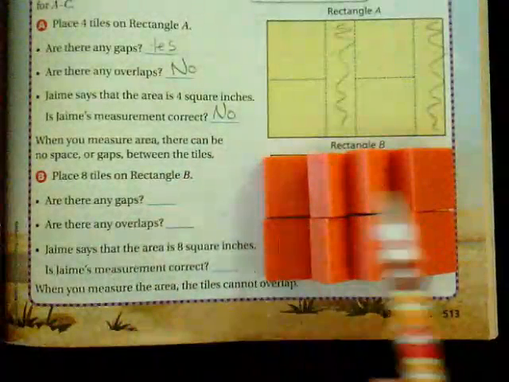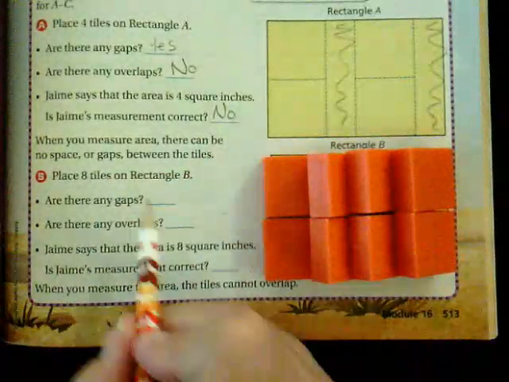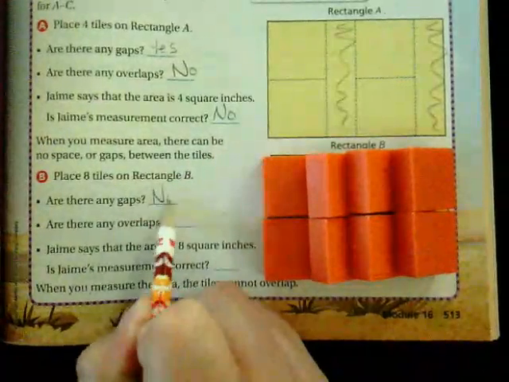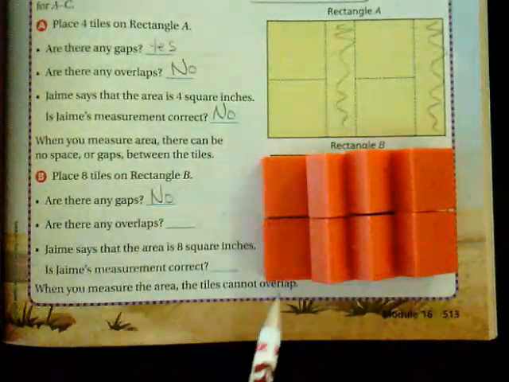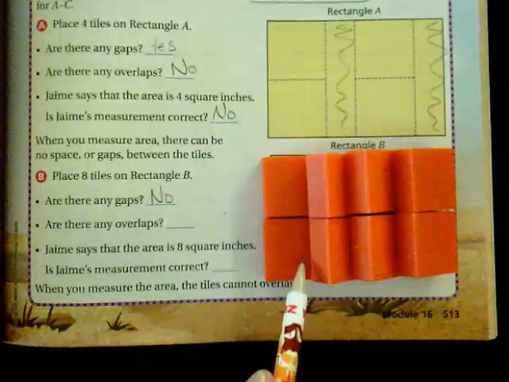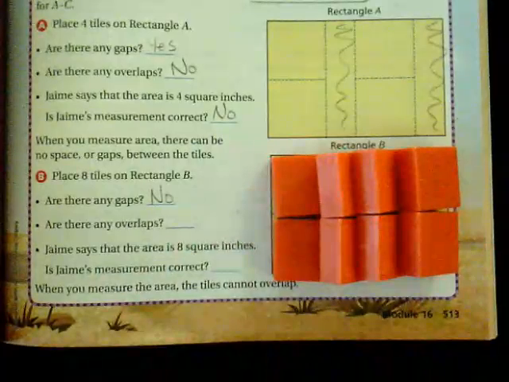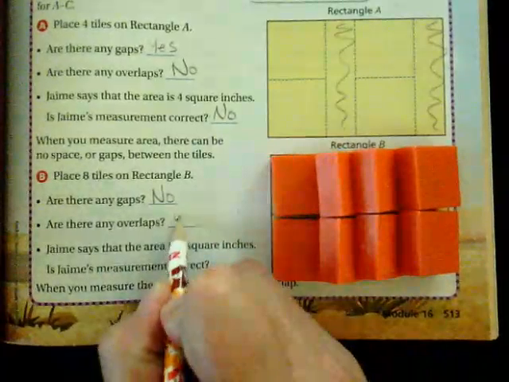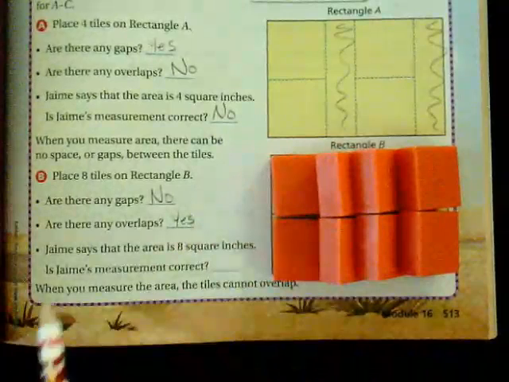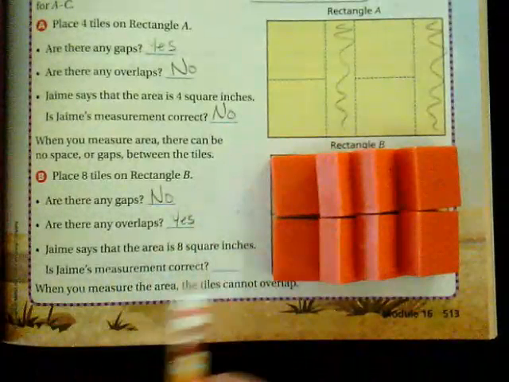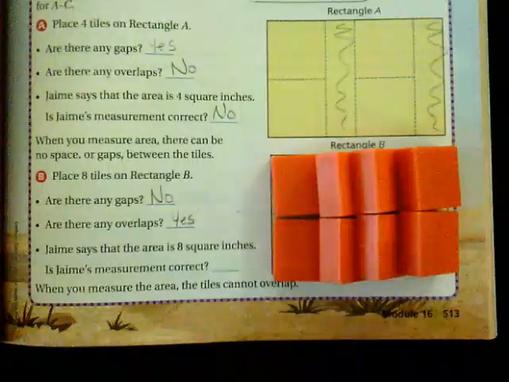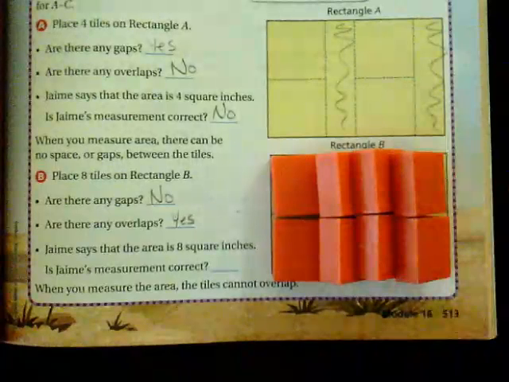Are there any gaps? Can you see any yellow? No, we covered it all. Are there any overlaps? Yes, only 2 of my tiles are laying flat. All the others are overlapping. So yes, there are overlaps. So now Jamie says that the area is 8 square inches. Is Jamie's measurement correct? Are all of my tiles laying flat and nice and pretty?